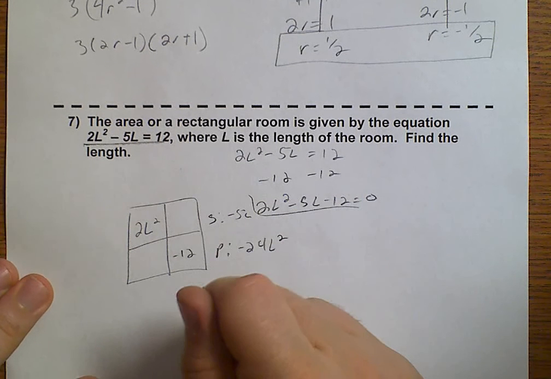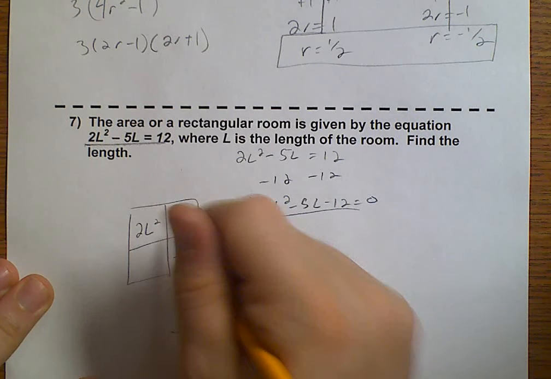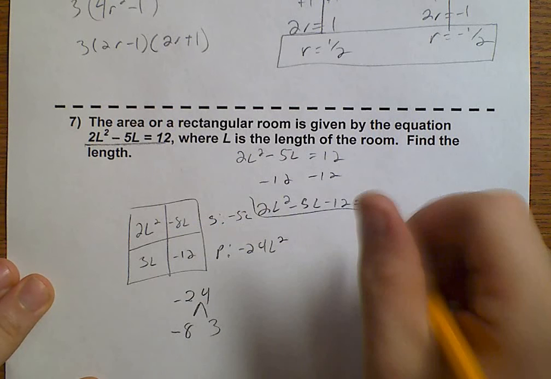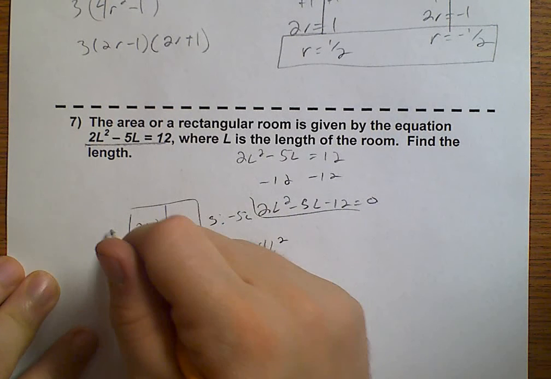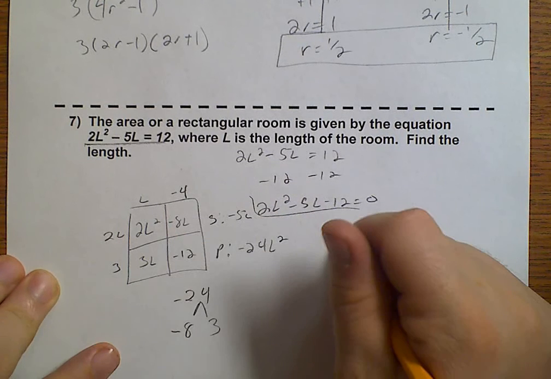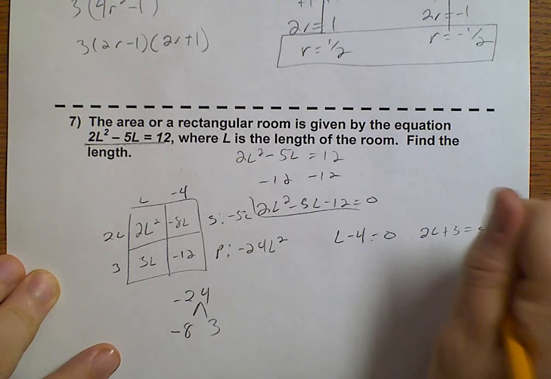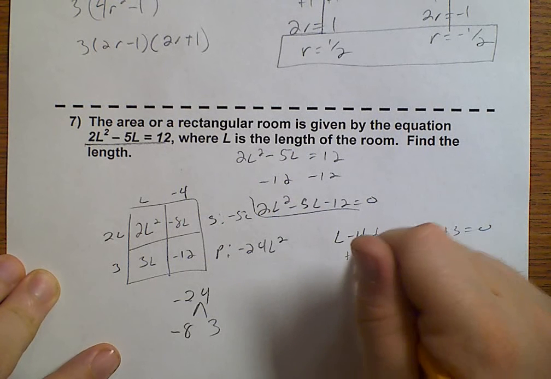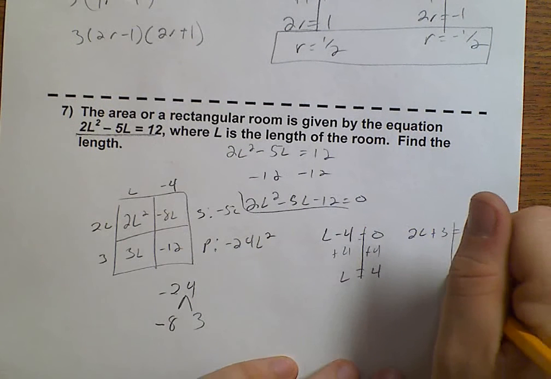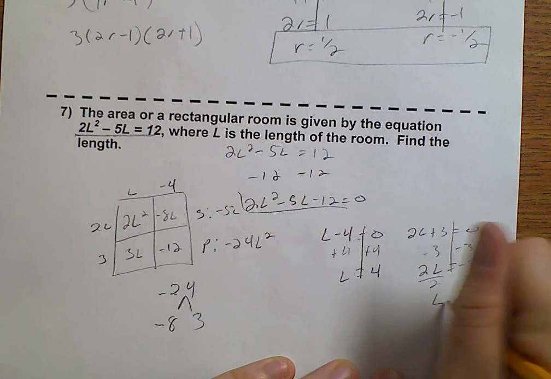So we take 24, which I know is 8 and 3. If I make that a negative 8, that's negative 8L and 3L. So it means this is 2L and L, negative 4 and 3. So we have L minus 4 equals 0, and 2L plus 3 equals 0. If we add 4, we get that L can equal 4. Over here we subtract 3, we'll get that 2L equals negative 3, divided by 2, L equals negative 3 halves.